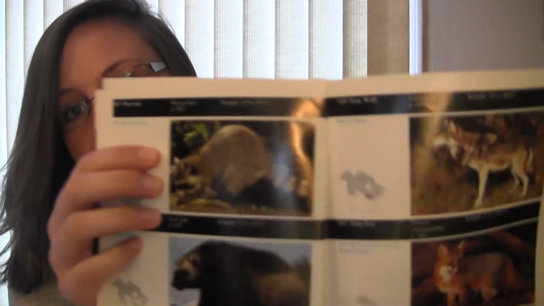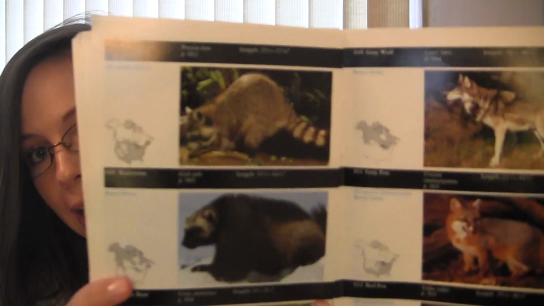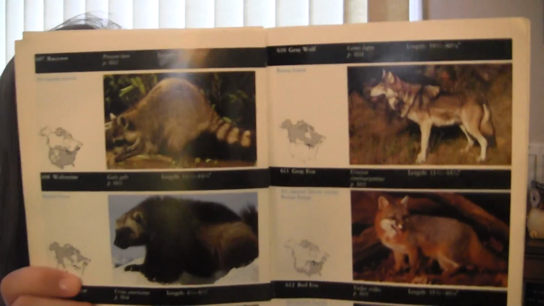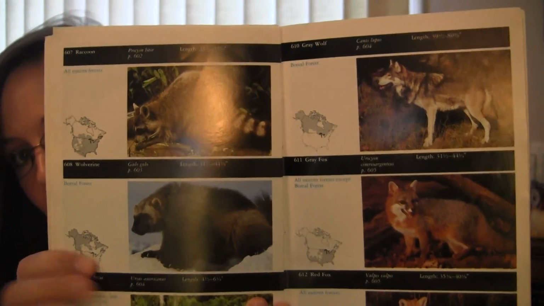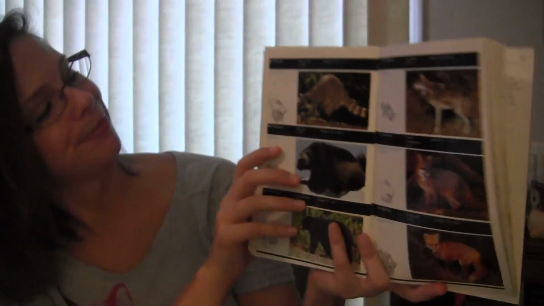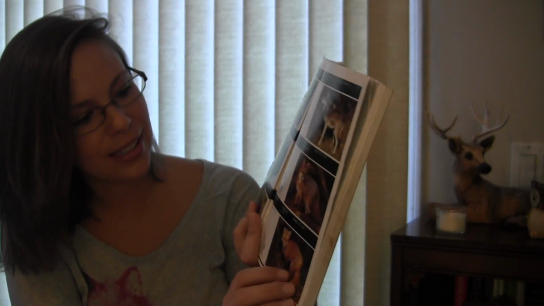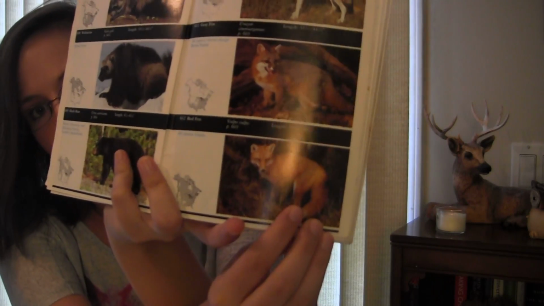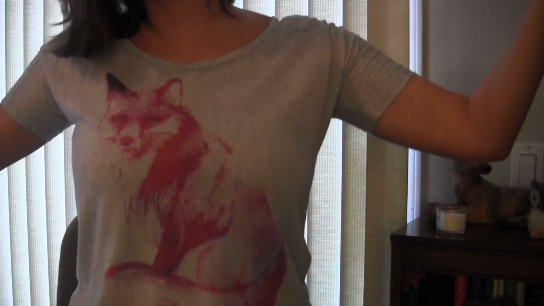Raccoons. I know some people don't like them because they're scrappy, pillaging little buggers, but I just think they're so adorable. And my favorite, the red fox, is like my favorite animal right now. In fact, I have a fox shirt on, you can't really see it. My sister gave it to me.